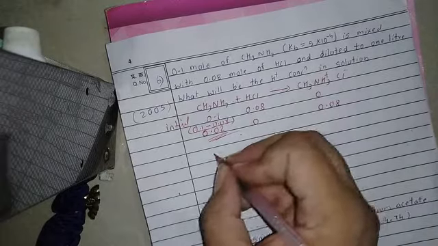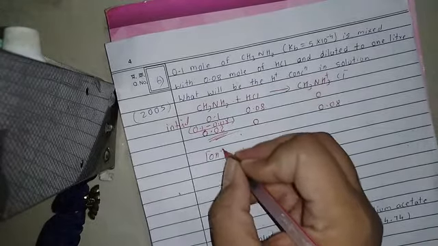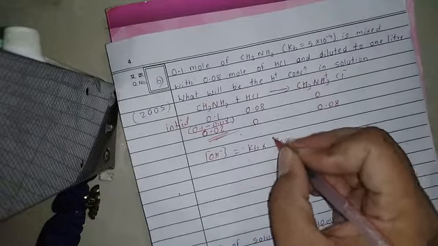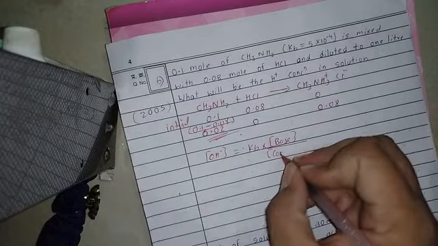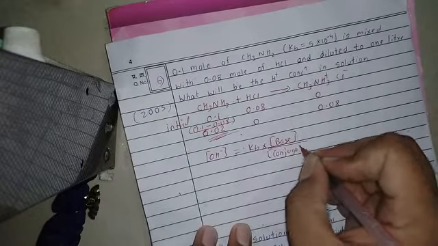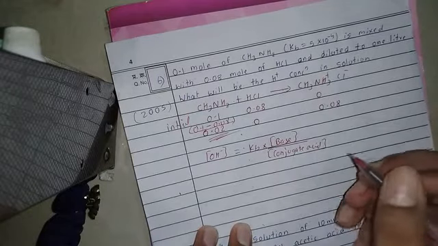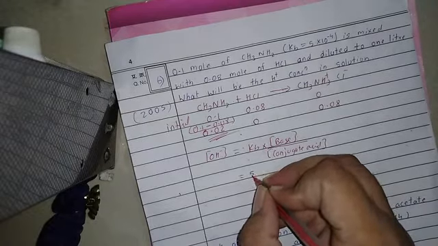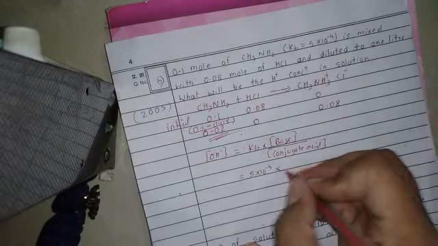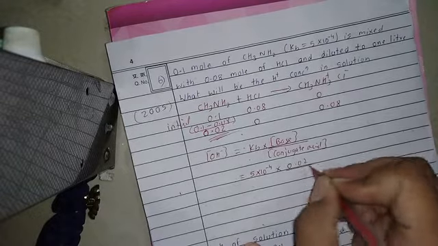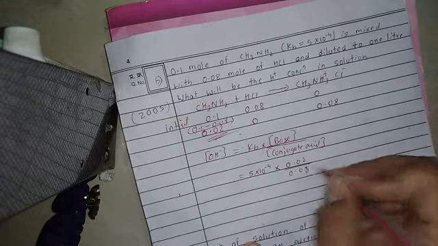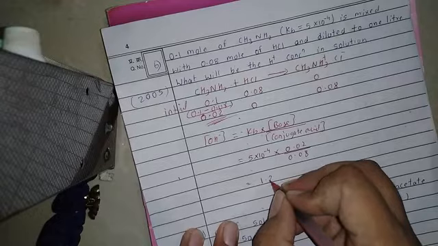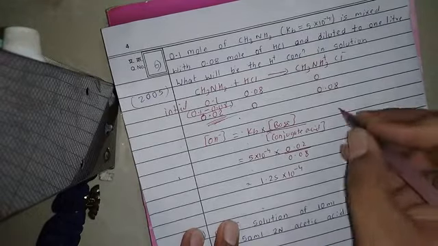Now, the OH minus ion concentration will be Kb into concentration of base upon concentration of conjugate acid. So Kb is given, that is 5 into 10 raised to minus 4, into base 0.02, upon conjugate acid 0.08. So by solving we get 1.25 into 10 raised to minus 4.